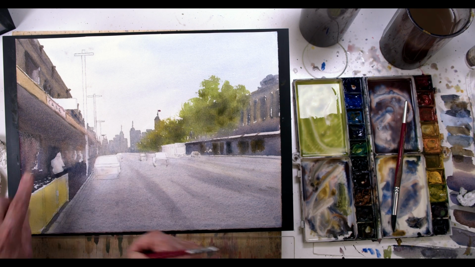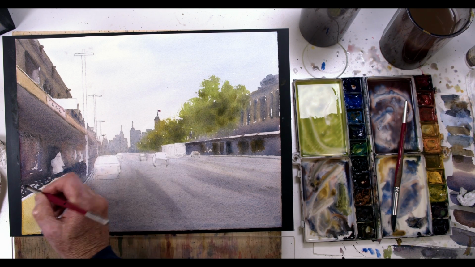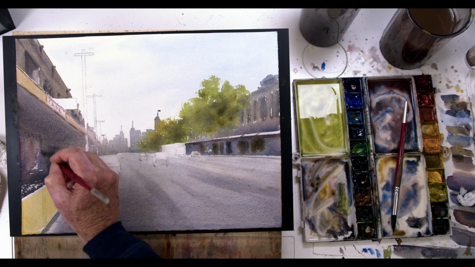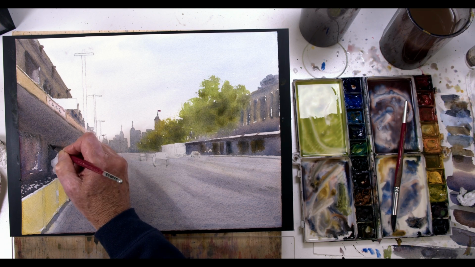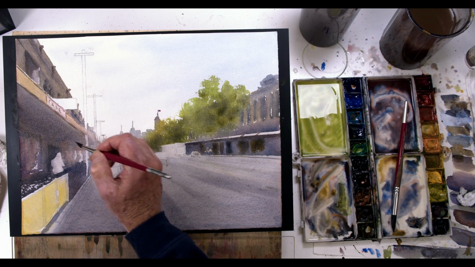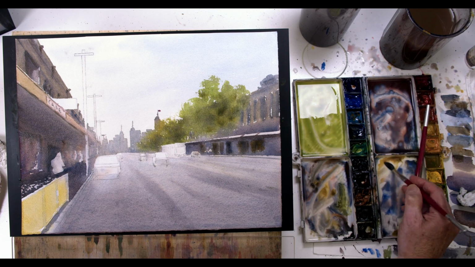Quick dry brush strokes, add a bit of light. Vary the colour.